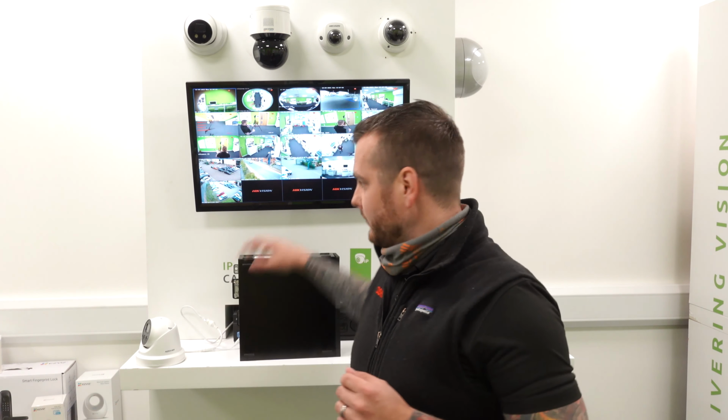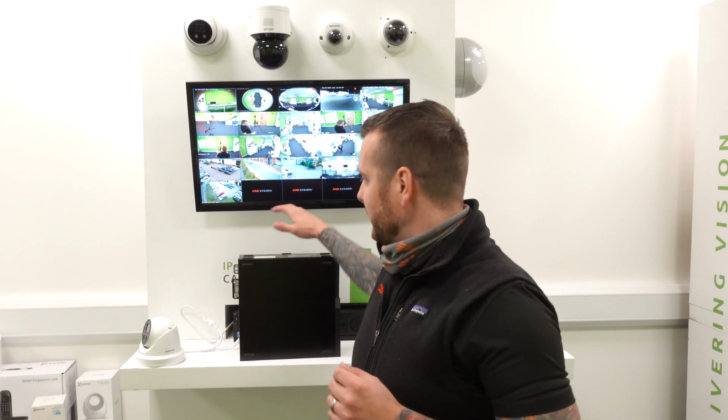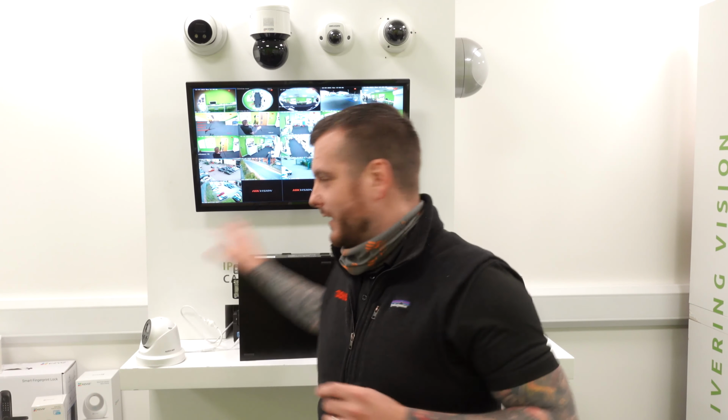There are some limitations. It's a special version based on 1.7 of HIK-Central currently. The licenses can't be added or changed, so they are ingrained in there and we can't add to it. So if you fill them up and then you decide you need to add just one more camera, we're not able to add or change that. You would have to take that out and put a full HIK-Central system in there.